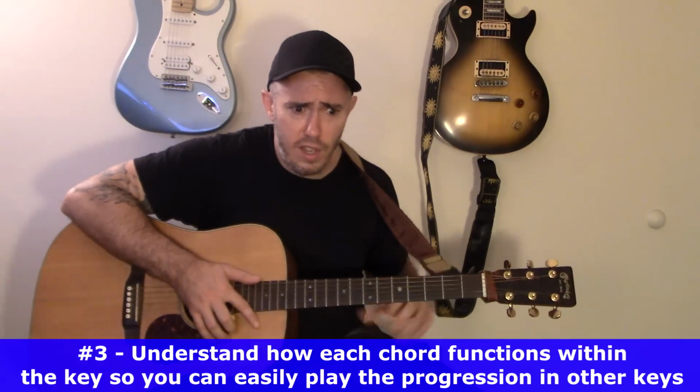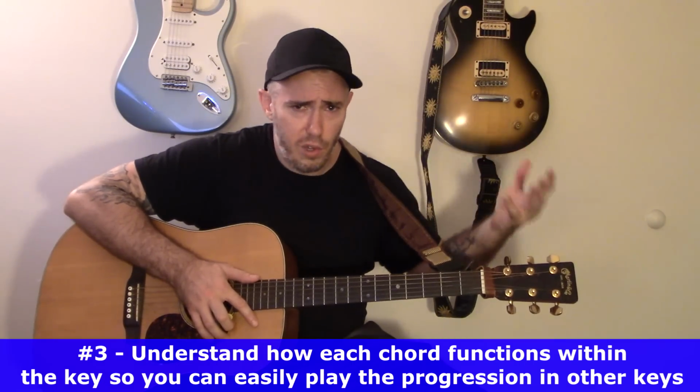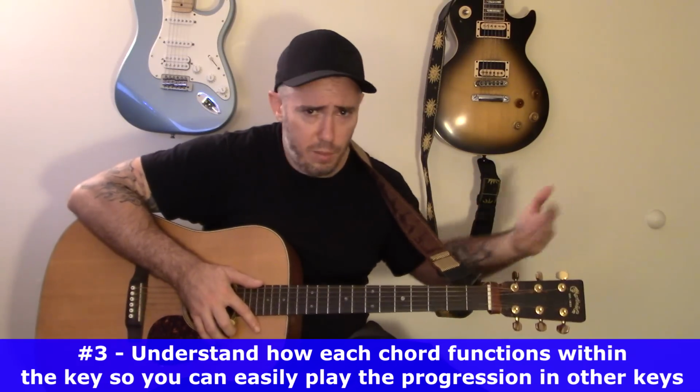The third thing is you want to be able to transpose from one key to another key to suit your voice. If you're singing, or if your band wants to play in a different key or whatever, you want to be able to quickly transpose into another key. So that's the third thing.